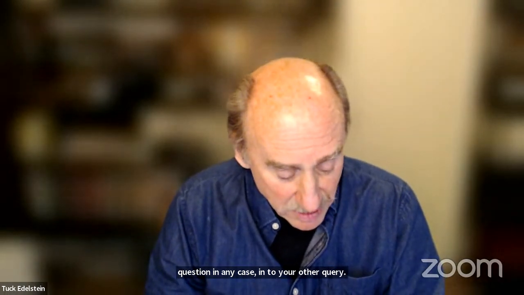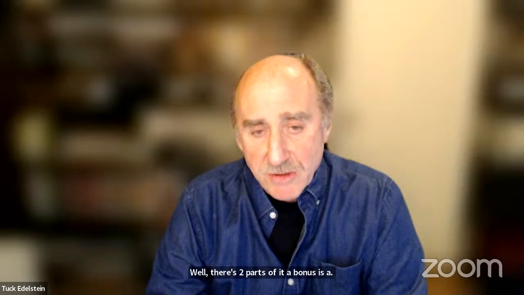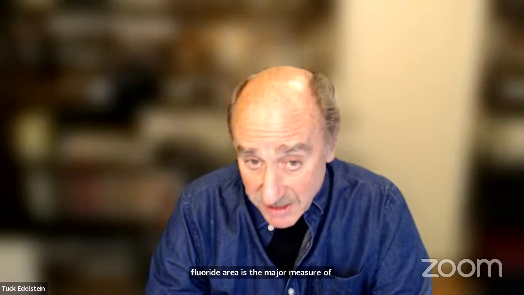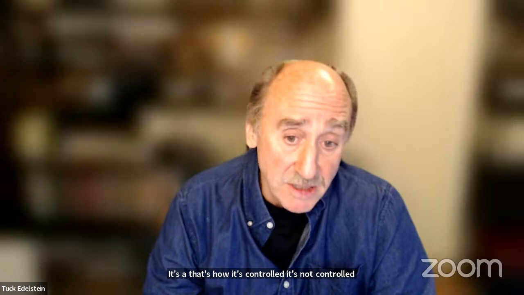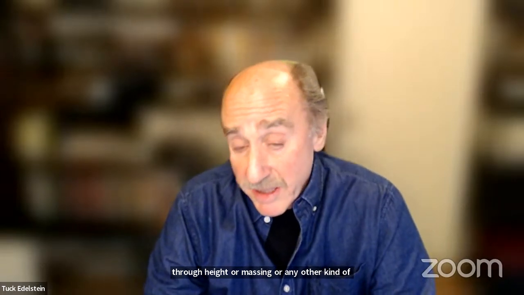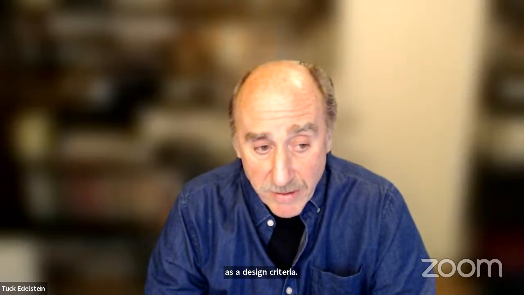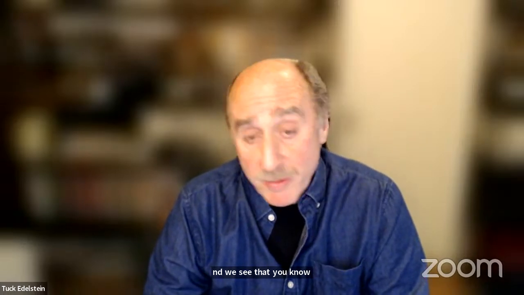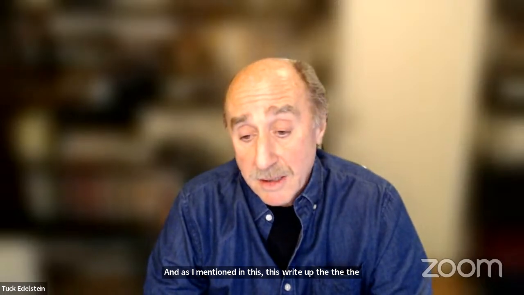In any case, in response to your other query, there's two parts of that. A bonus is just allowing more floor area. And again, floor area is the major measure of building density or city's density or any density. That's how it's controlled. It's not controlled through height or massing or any other kind of design criteria. It's controlled by floor area ratio. And as I mentioned in this write-up, the super tall buildings in Billionaires Row are built under FAR 10 zoning envelopes. And that underscores actually what I was saying before.